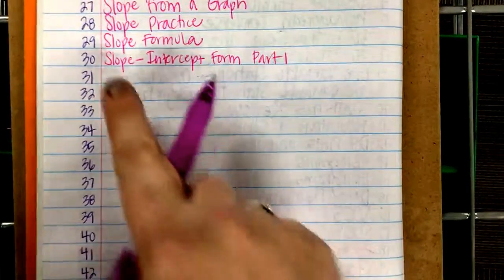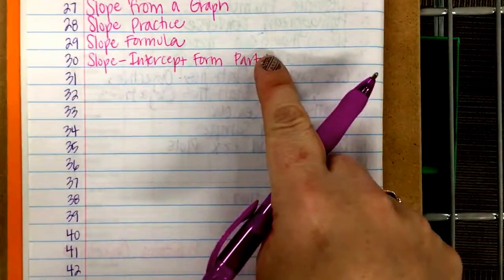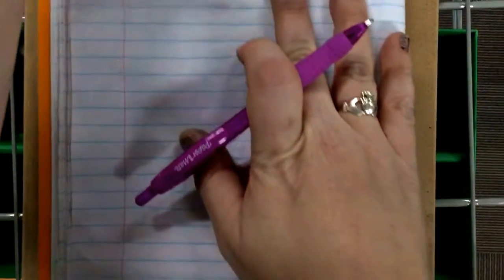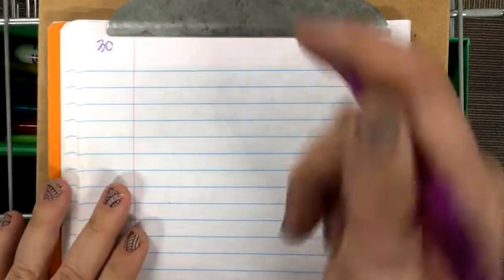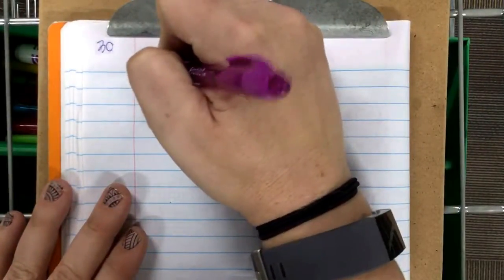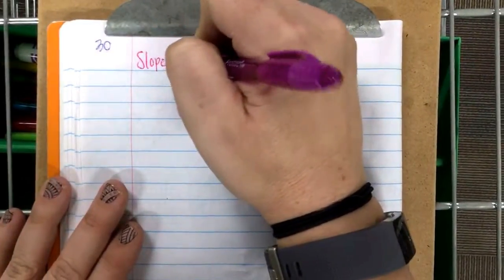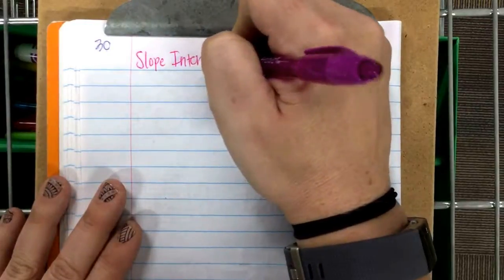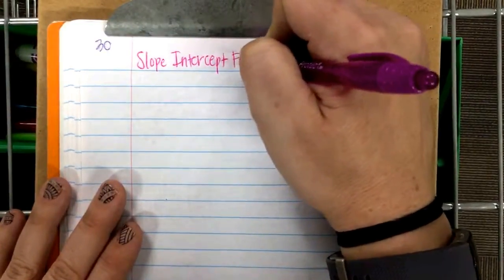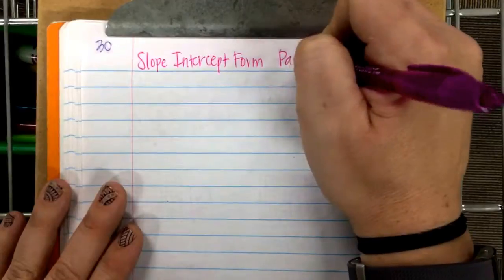Okay, so we are going to do page 30, Slope-Intercept form, part 1 today.